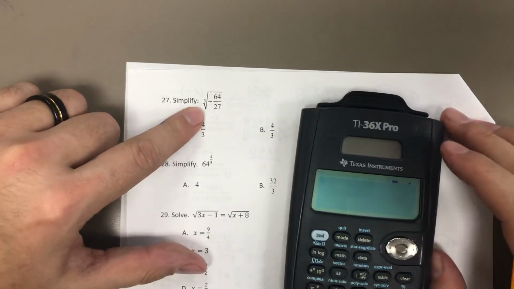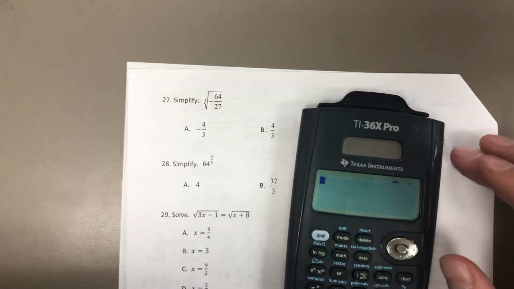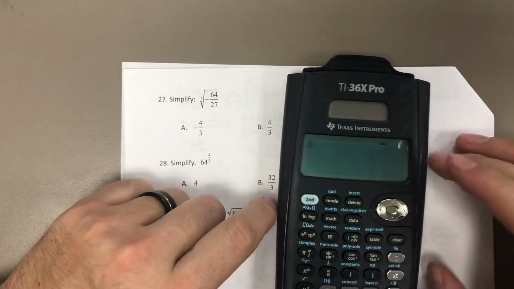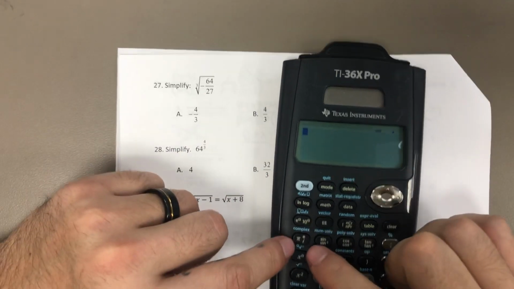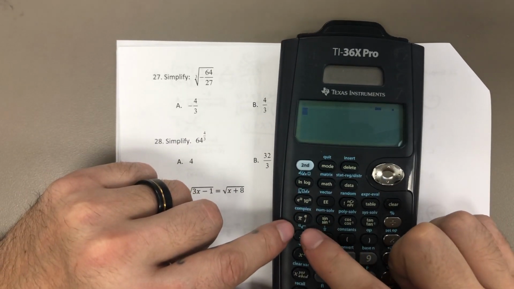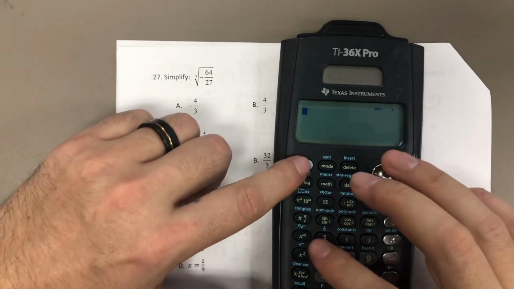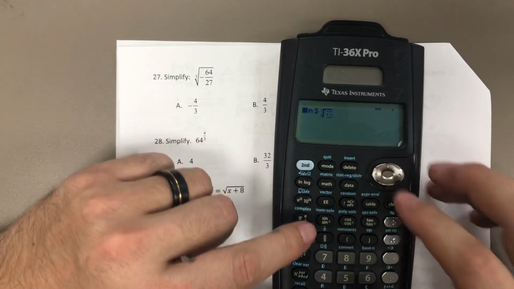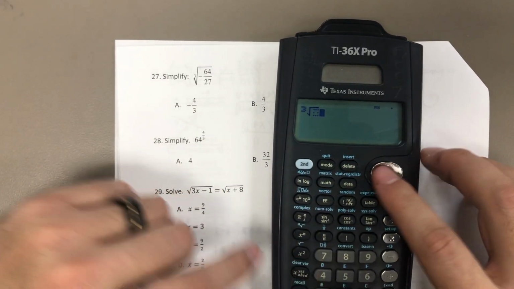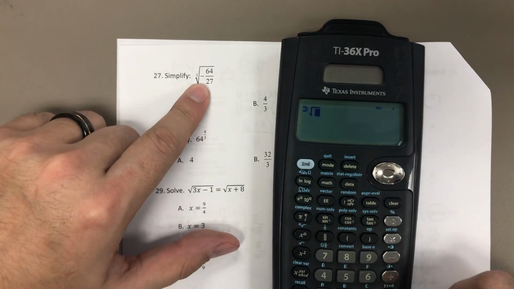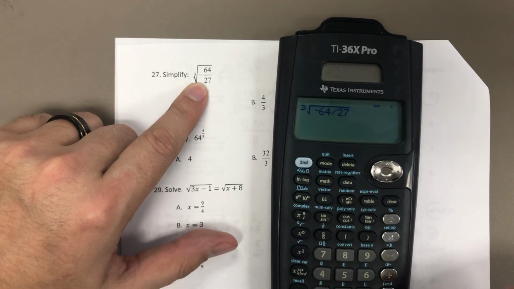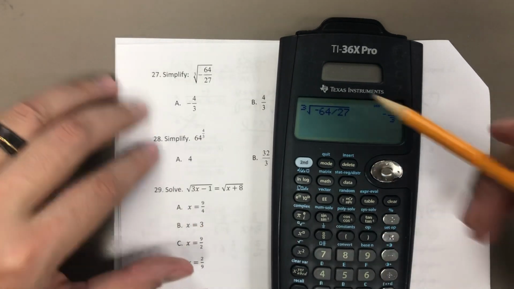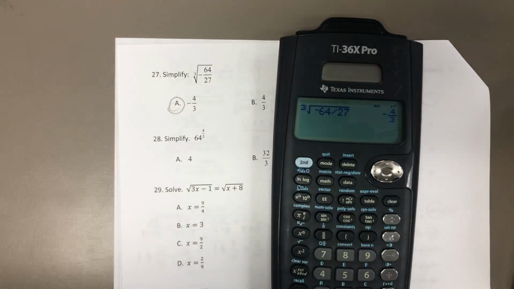So like this one, this is the cube root of negative 64 over 27. You can literally just type that into your calculator. See this little button right over here? It has a square root and then a little blank there. I can just type that in and then put a 3 in the corner. That means cube root. Then just type in the expression that I have, negative 64 over 27. Hit enter and I get my answer, negative 4/3. So A is my answer.